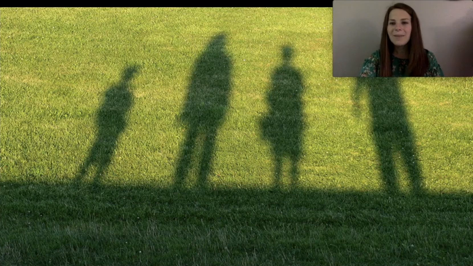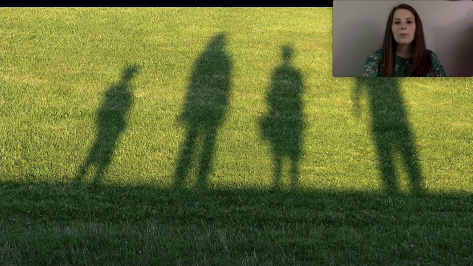So how are they making those shadows? Well, the shadows are made when sunlight is not able to go through an object. If you use an opaque or a translucent object, that means that the sunlight cannot pass through, or only a little bit of sunlight can pass through. You are able to create a shadow.